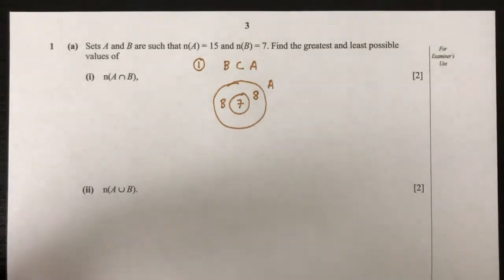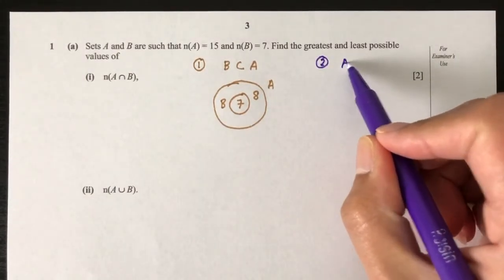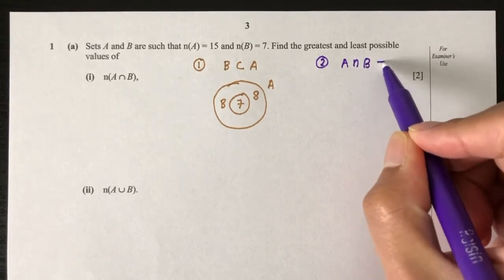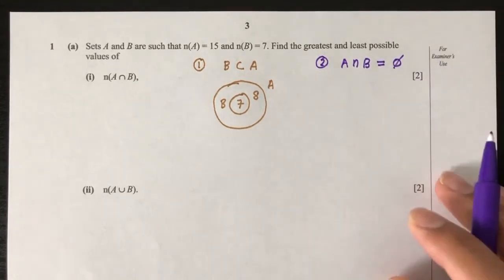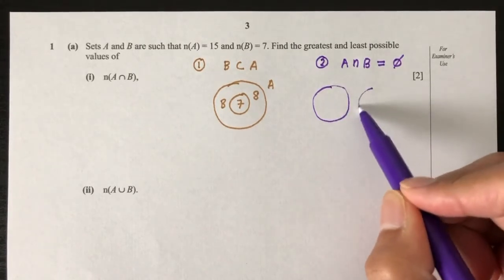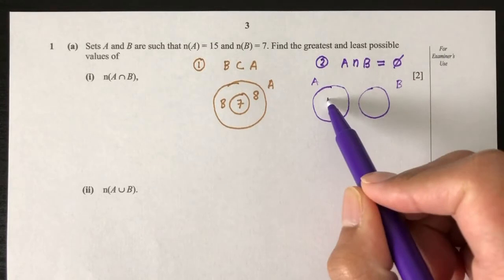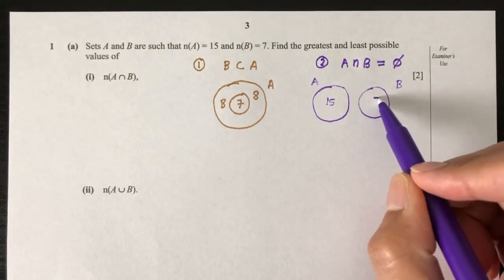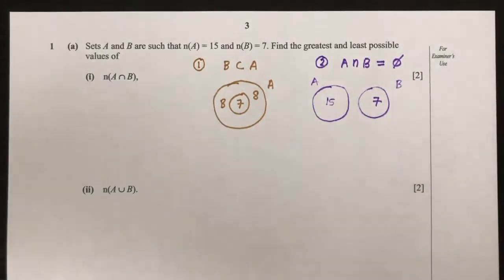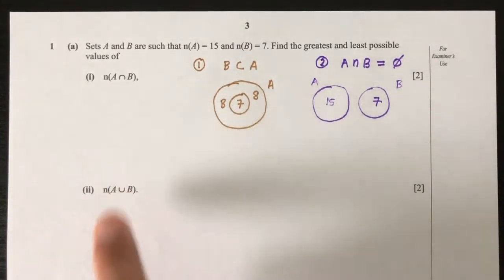That is one possibility. Now what is the other possibility? We can have A intersect B equal to the empty set. It means that the two sets do not meet. This is A and B. A is 15 and B is 7. So here we have two possibilities, and from these two drawings, we have to find those two answers.